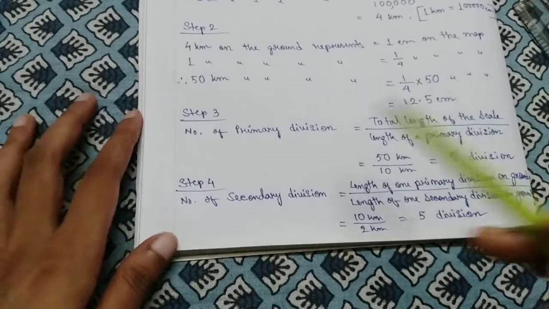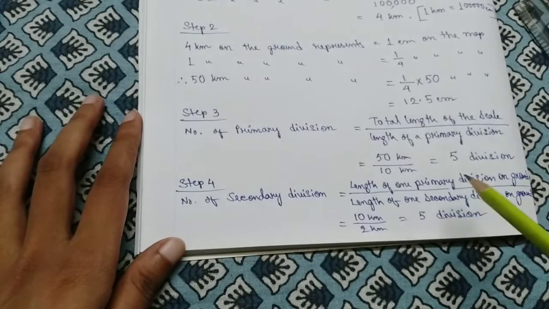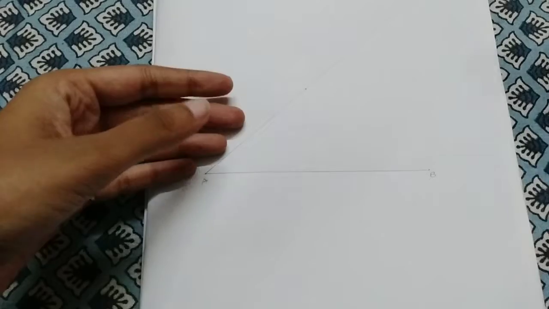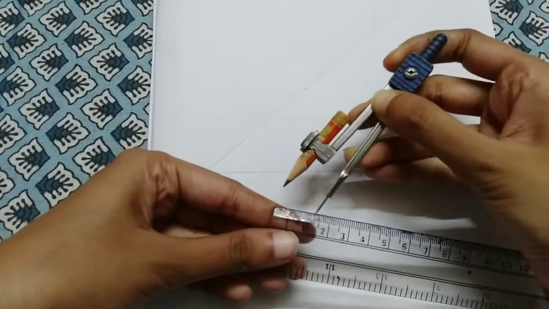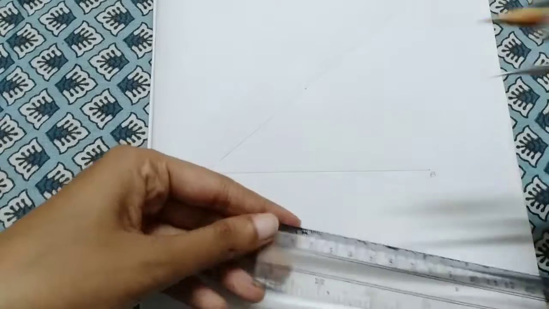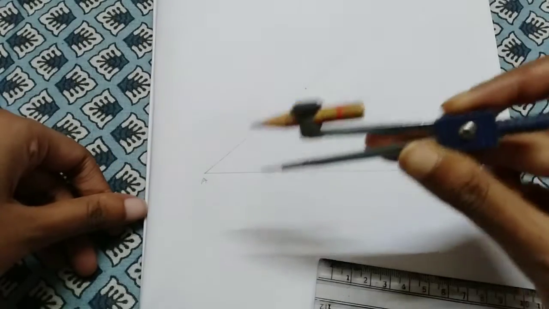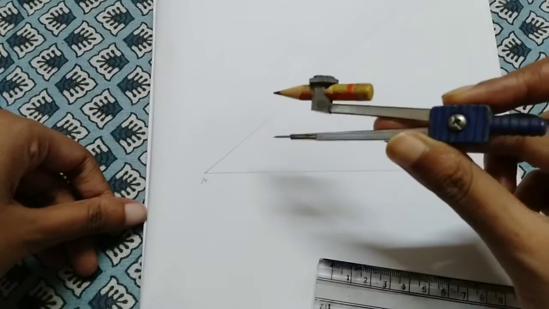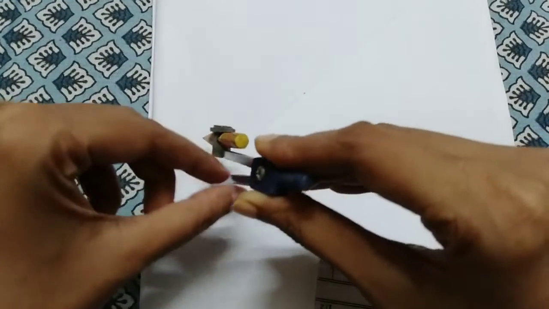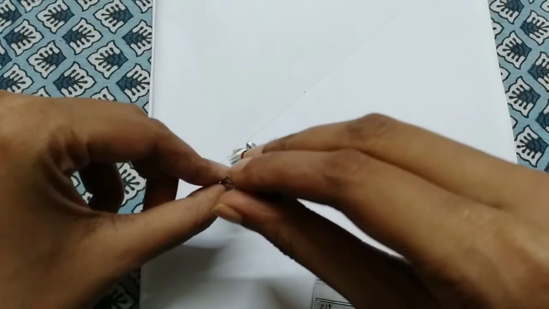That is AB line. Now I have to divide this angle into 5 divisions. Why? Because here it is said number of primary division is 5 divisions, so I have to draw at least 5 divisions. Now take a compass, and I am here using at least 2 centimeters. And make the same equidistance while you are making 5 divisions. Don't move your compass while making the other divisions. So here is the first point.